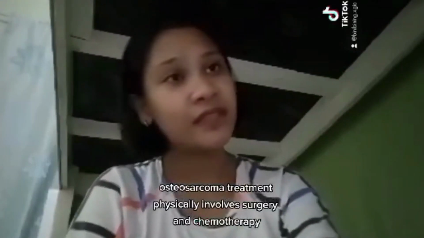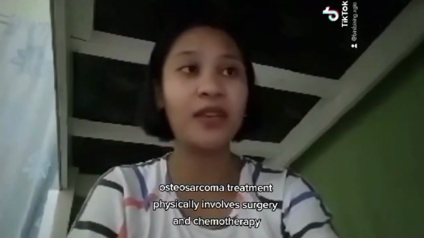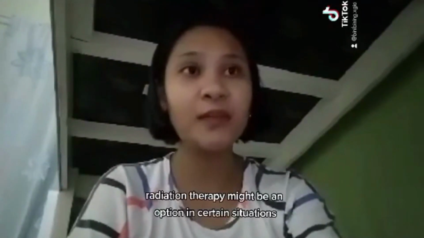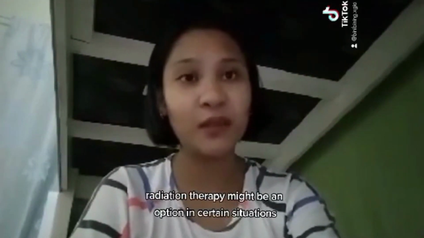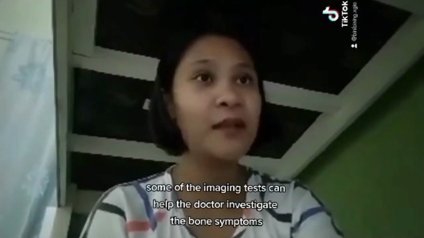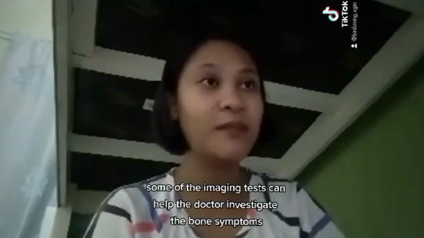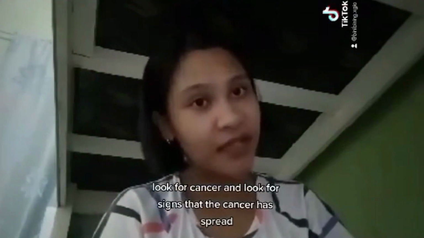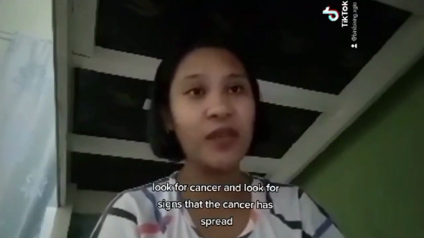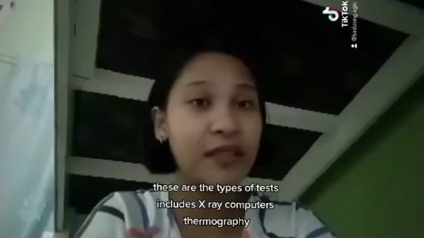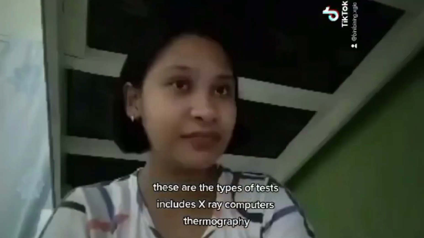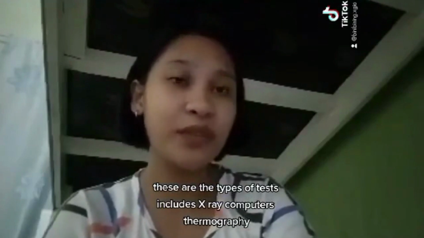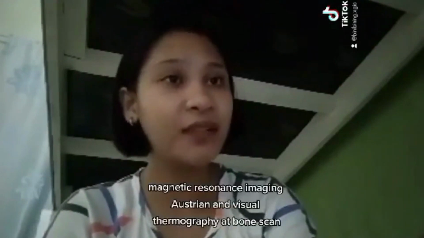Osteosarcoma treatment typically involves surgery and chemotherapy. Radiation therapy might be an option in certain situations. Some imaging tests can help the doctor investigate the bone symptoms, look for cancer, and look for signs that the cancer has spread. These are the types of tests: X-ray, computerized tomography, magnetic resonance imaging, positron emission tomography, and bone scan.